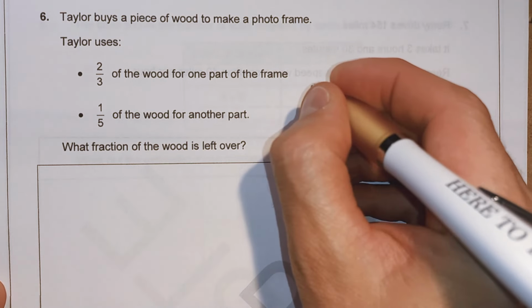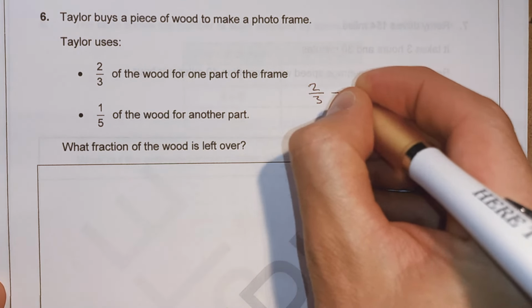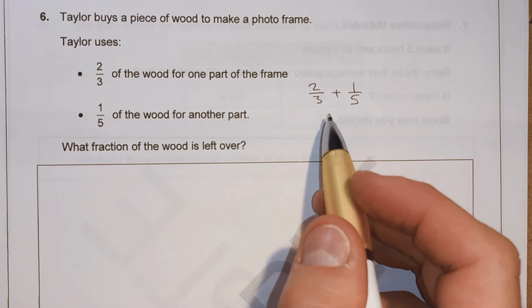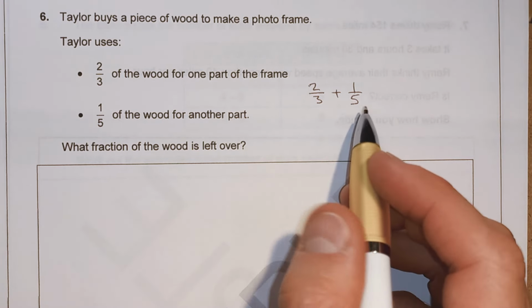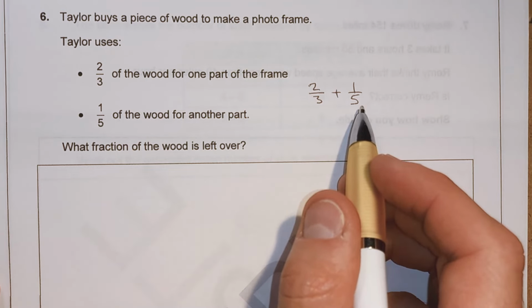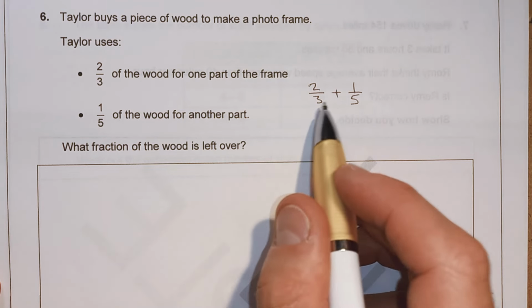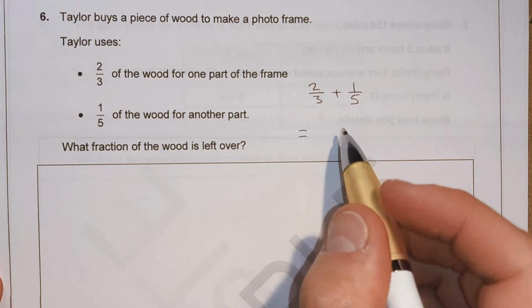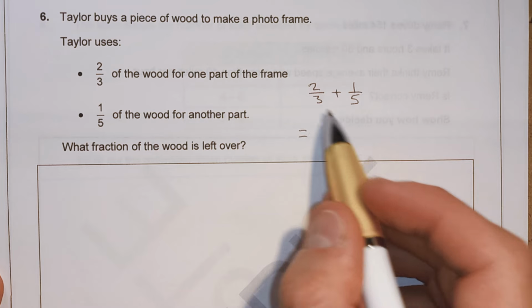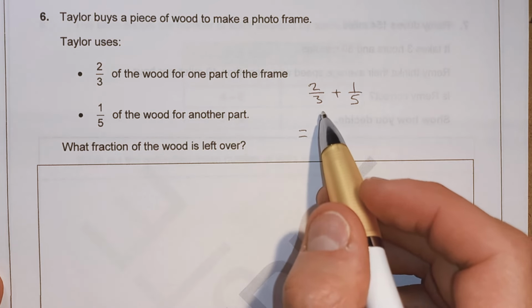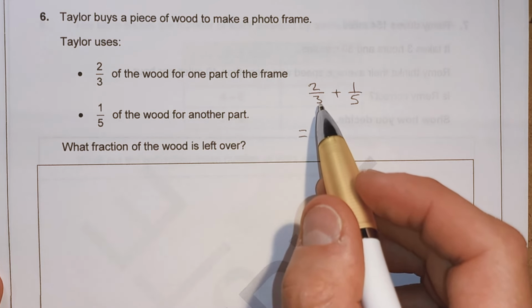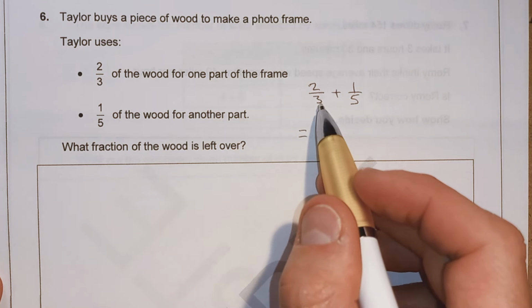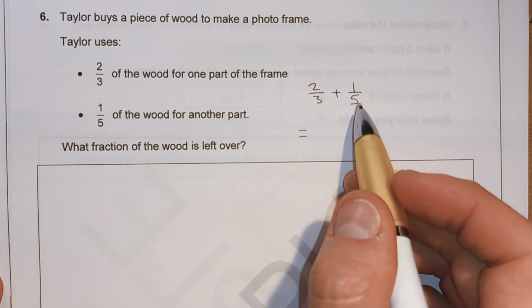So what we want to do is we want to add 2/3 plus 1/5. And as you know, because our denominators are different, we can't just add them as they are. We need to change the denominators. 3 doesn't go into 5, so we're going to have to change the denominators of both of these. So we want to find a common denominator, so the lowest common multiple, or in simpler terms, the smallest number that both 3 and 5 go into. A good way to find that is to multiply them together. So 3 times 5 is 15.